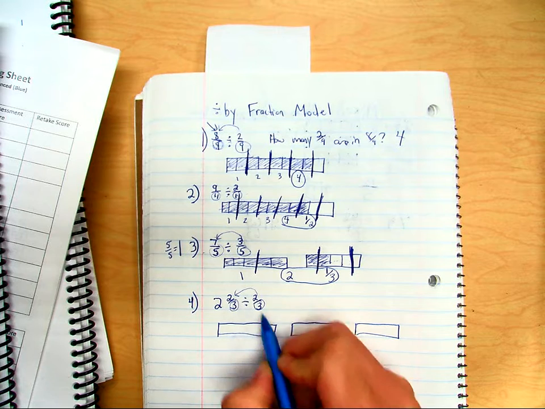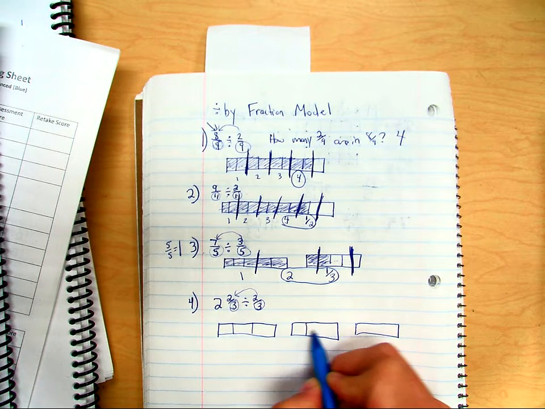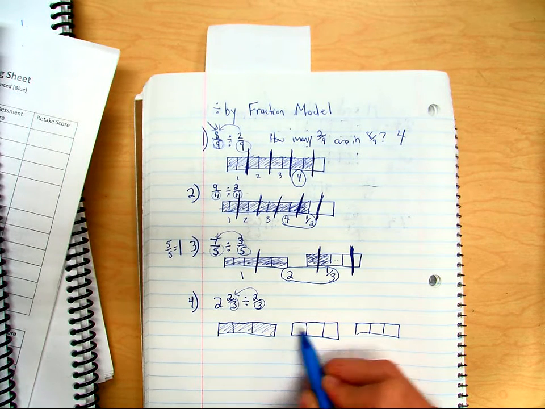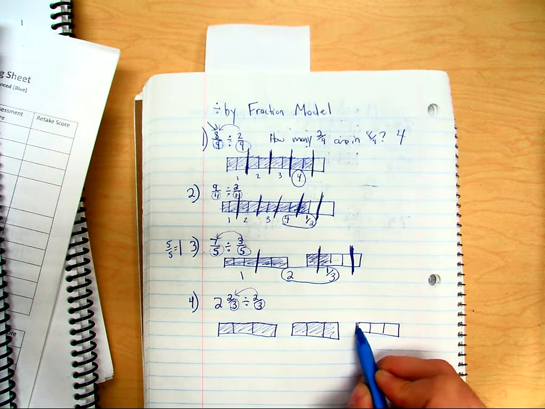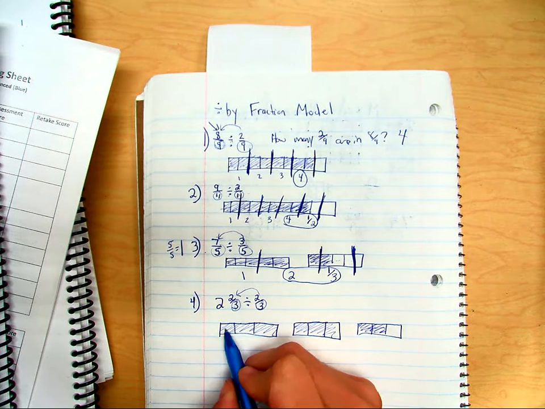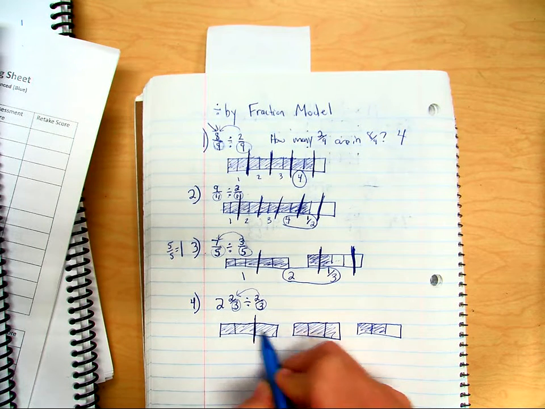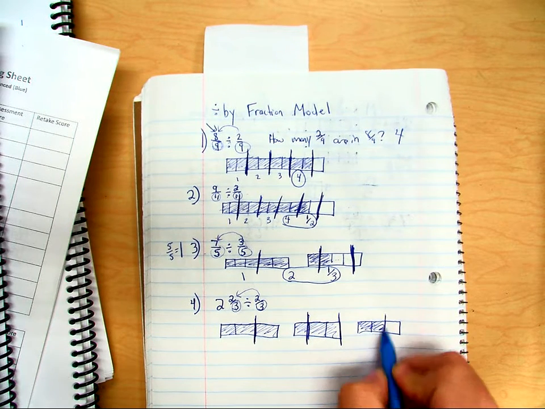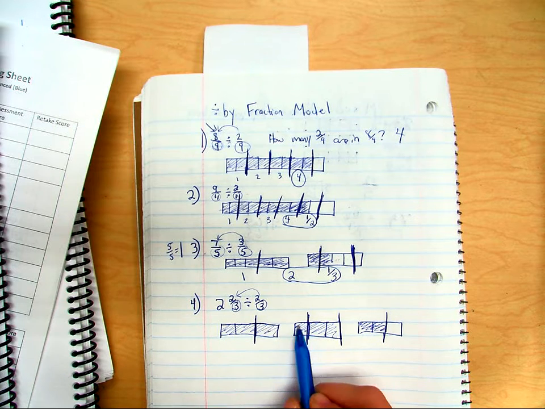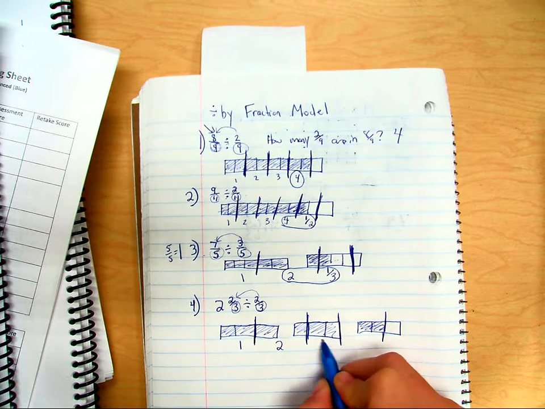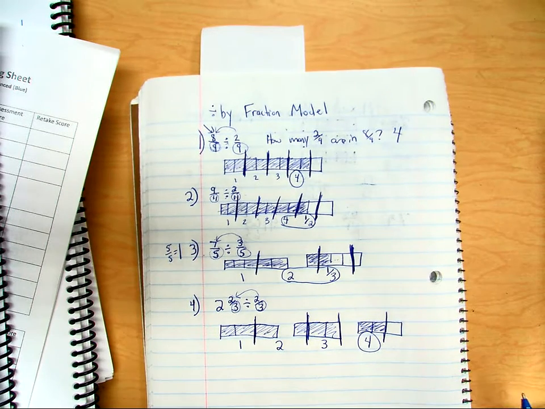Denominator of 3 tells me break it into 3 parts. 2 wholes are shaded, and then 2/3 of a whole. Every 2/3 is a group. 1, 2/3, 2/3, 2/3, 2/3. Every 2/3 is a group. I'm trying to see how many 2/3 are in 2 2/3. Well, I have 1, 2, 3, 4. Dividing by a fraction with the model.